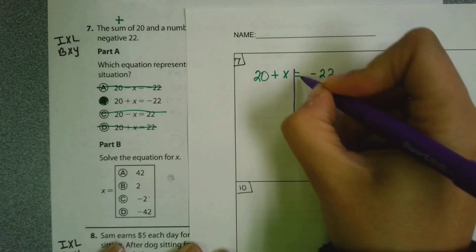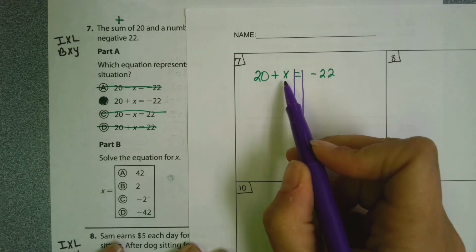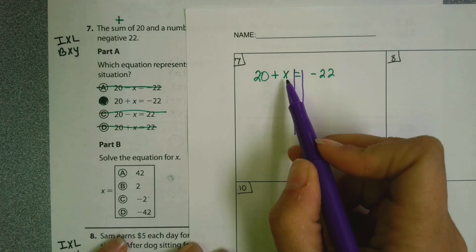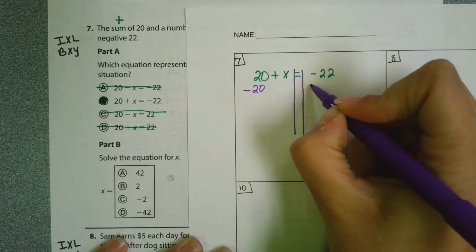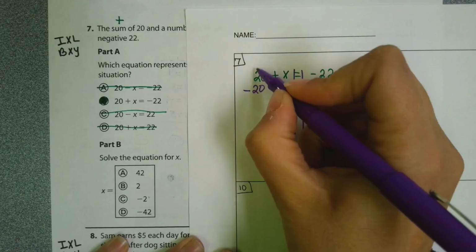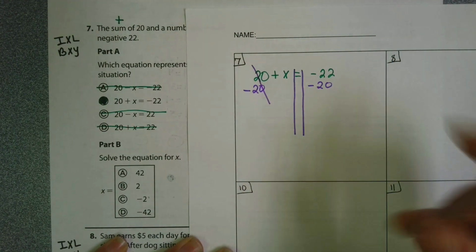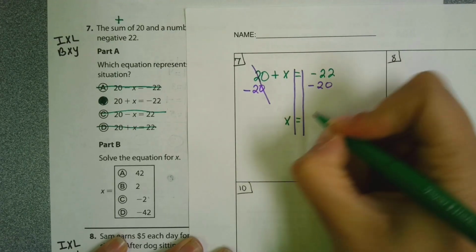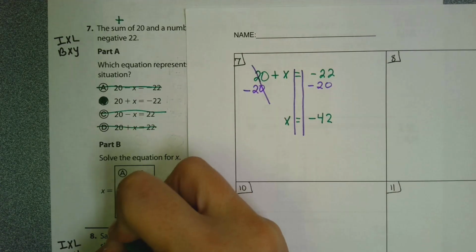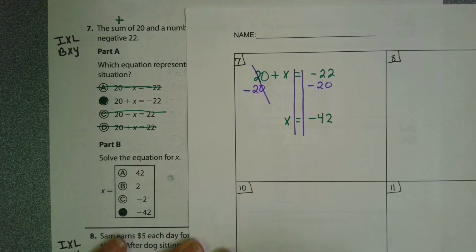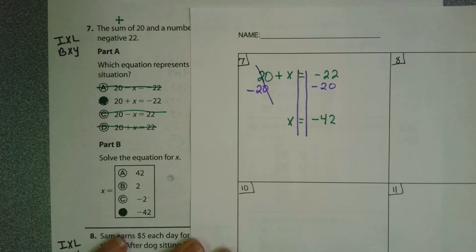Starting out with our railroad tracks, we're going to identify the x, which is the variable, and right now it's adding 20, so we're going to do the inverse. We're going to subtract 20 from both sides to keep it balanced. We're going to cancel out the inverses, which leaves behind the x. And negative 22 minus 20 is negative 42. That tends to be one that tricks people, so make sure that you're double checking yourself in your online calculator.